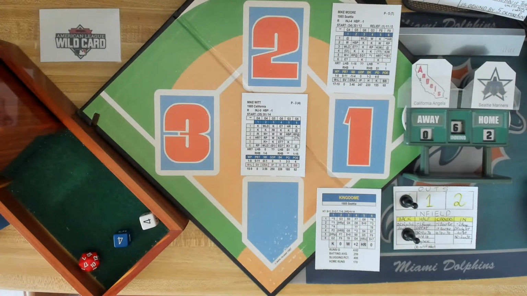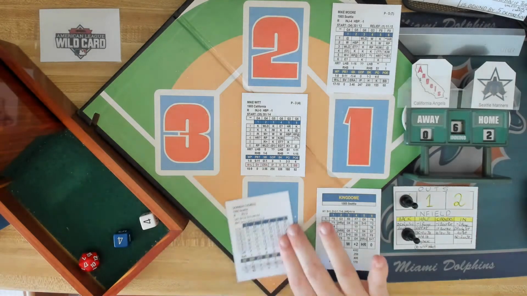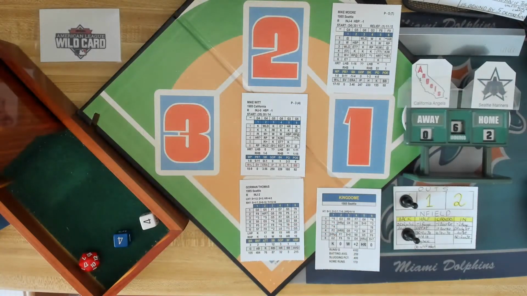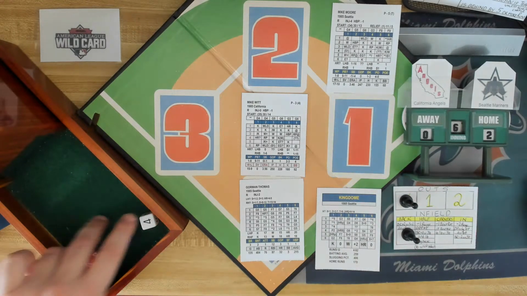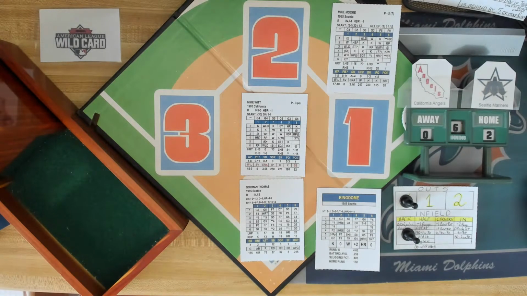Bottom of the 6th coming up. Mike Witt, still pretty strong. They're going to continue to let him pitch. And leading off for the M's will be Gorman Thomas. Thomas is 1 for 2. He doubled in this game. Bottom of the 6th, 2-0 Mariners.